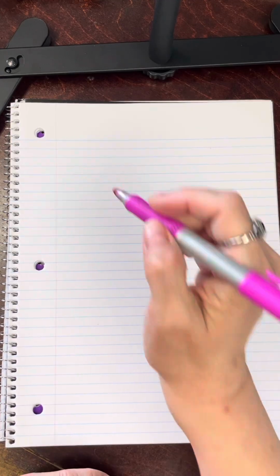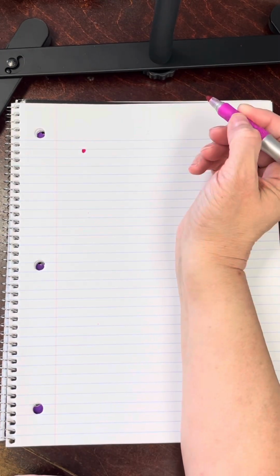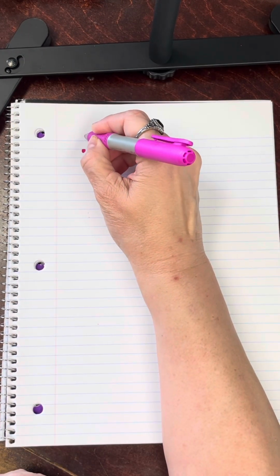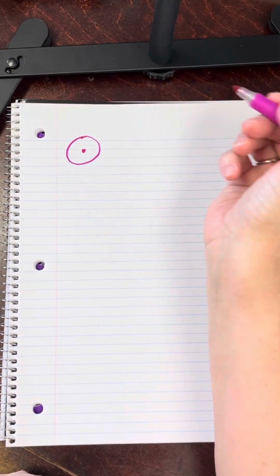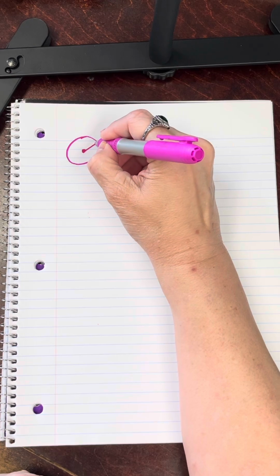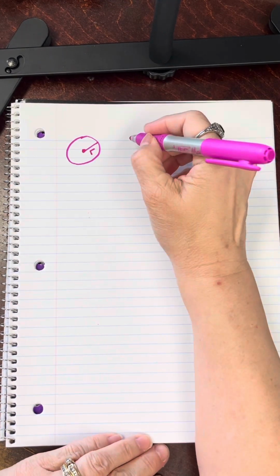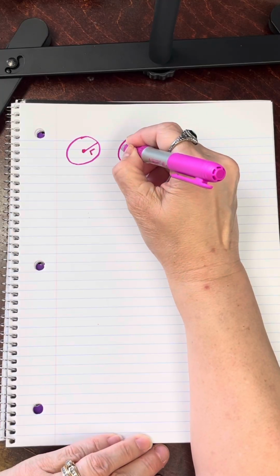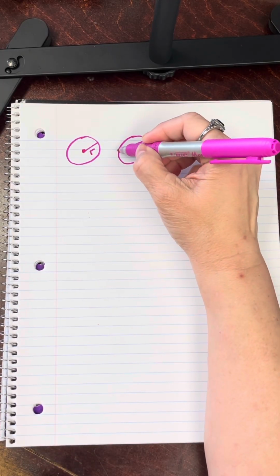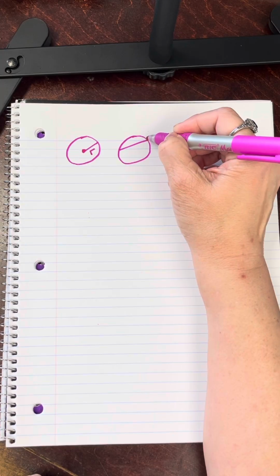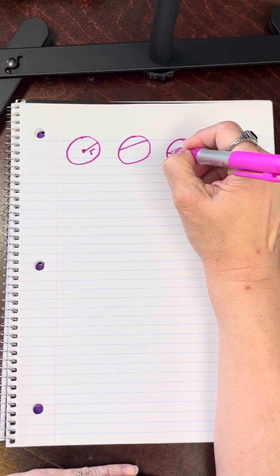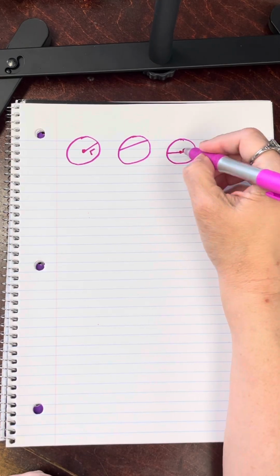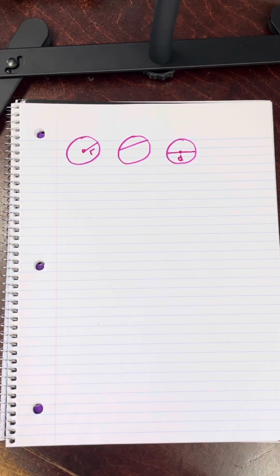So a circle has a center point, and all of the distance from the center around must be the same. That's what makes it a circle. From the center to any point out is the radius of the circle. We also have a chord, which goes from side to side, and a specialty chord goes through the center from side to side, and this one is the diameter.